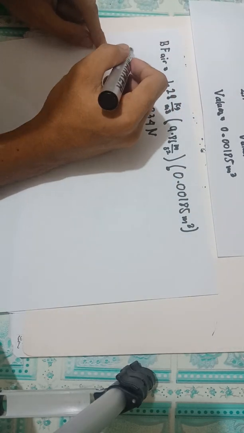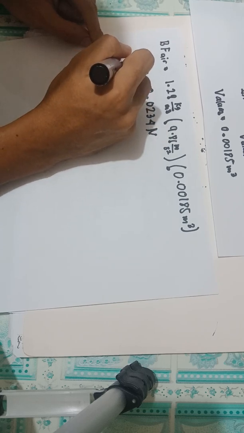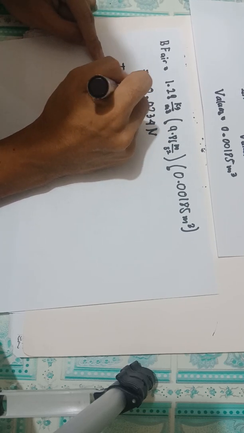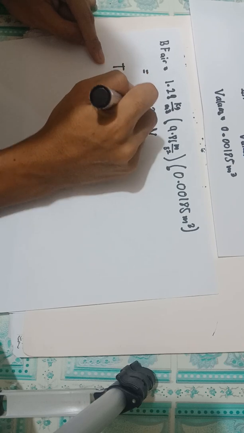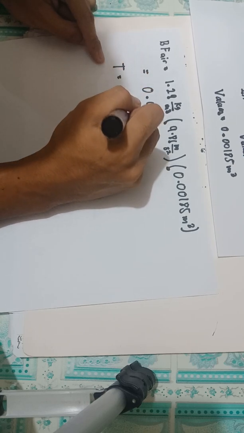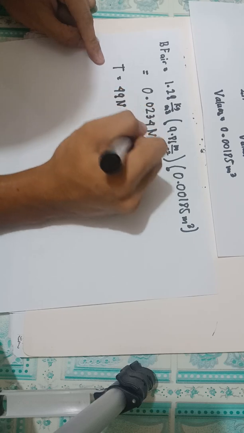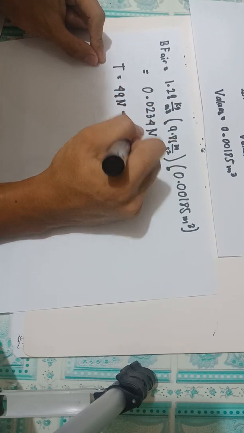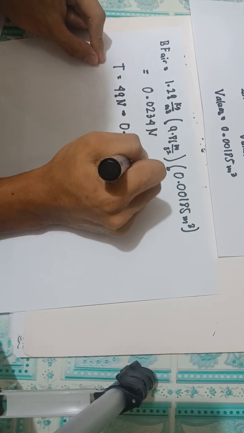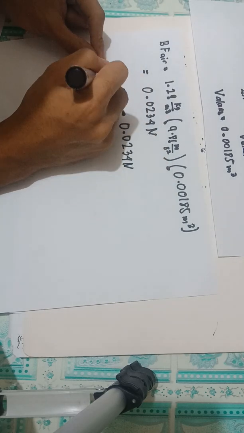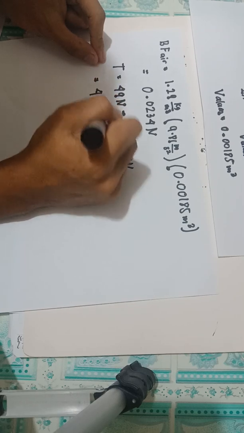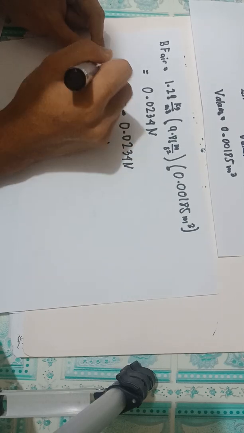And from letter A, that is the tension force of the rope in vacuum. So we can get the tension by subtracting the buoyancy force of air, 0.0234 Newton, from the first tension in vacuum. This will be equal to 48.9766 Newton.